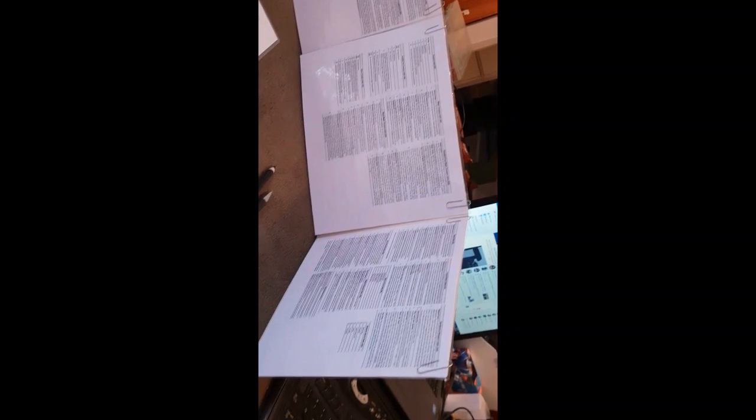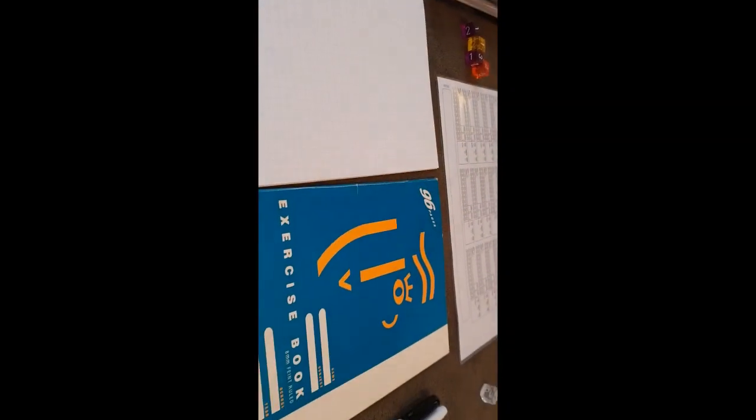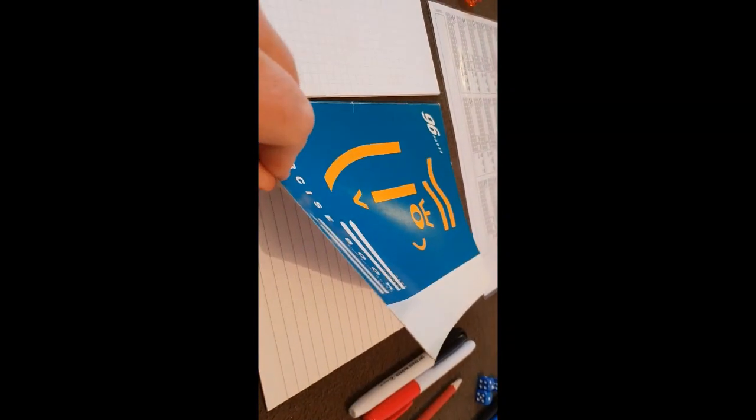Here we go. Final version. Well, not quite the final version, but there you go. All set up, ready. Sheets, book, that. Oh, actually, I record all my notes in there.